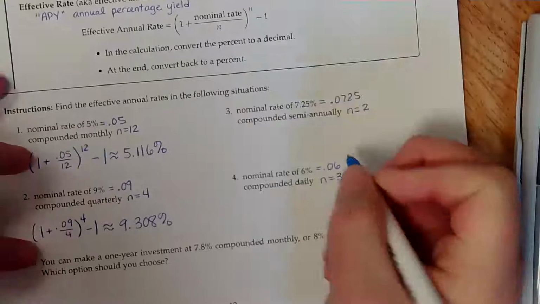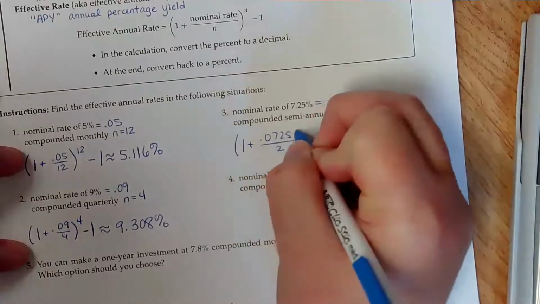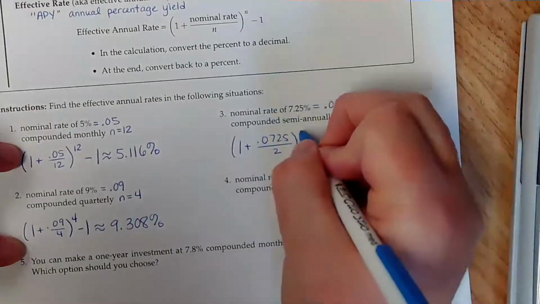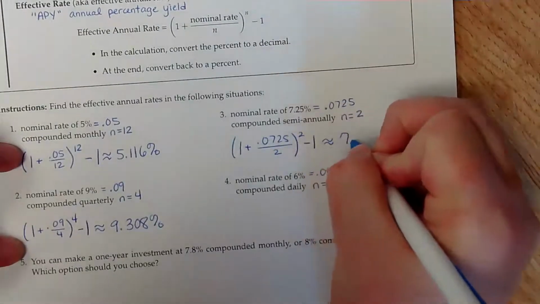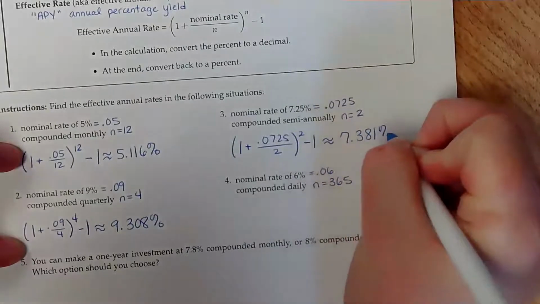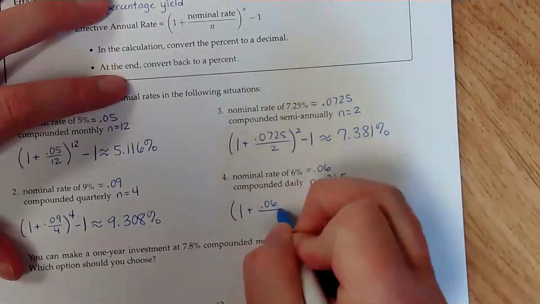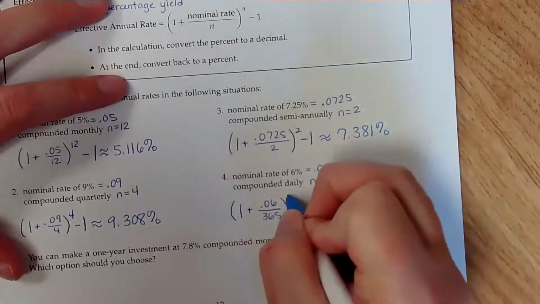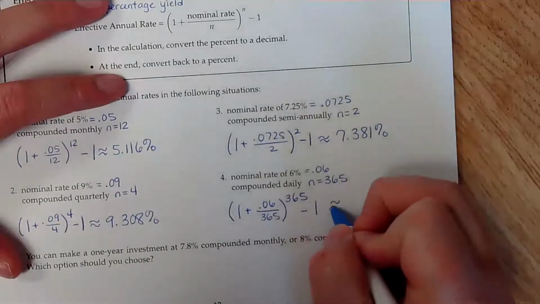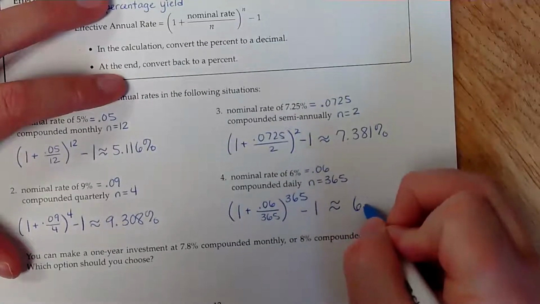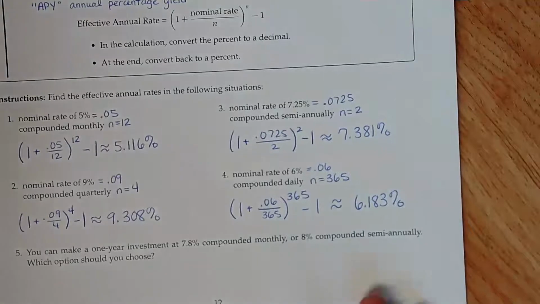Okay, so number 3, I would have 1 plus 0.0725 divided by 2, that whole quantity squared, minus 1. And when I punch that in the calculator, I'm going to get about 7.381%. Number 4, I'm going to have 1 plus 0.06 divided by 365. That whole thing raised to the 365th power, minus 1, is going to give me approximately 6.183%.